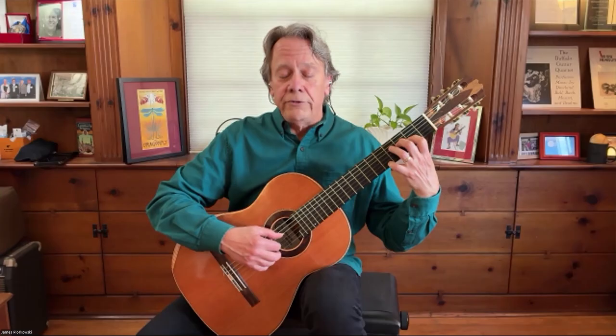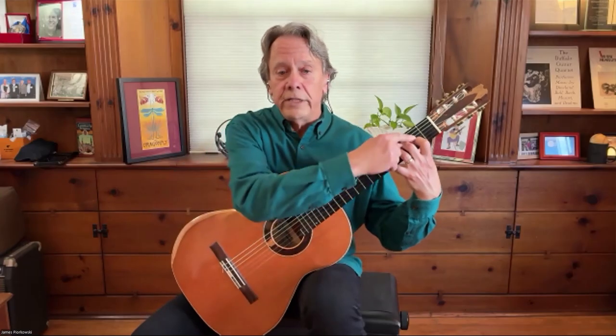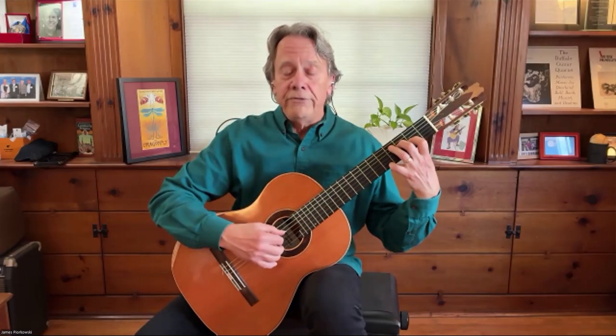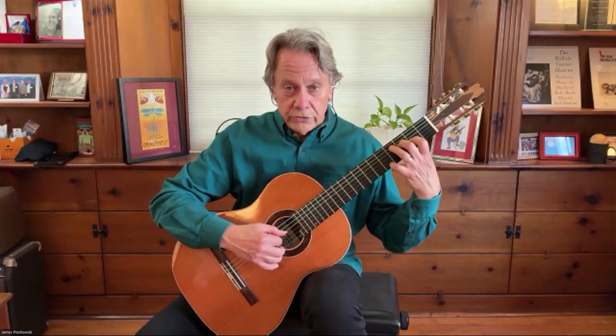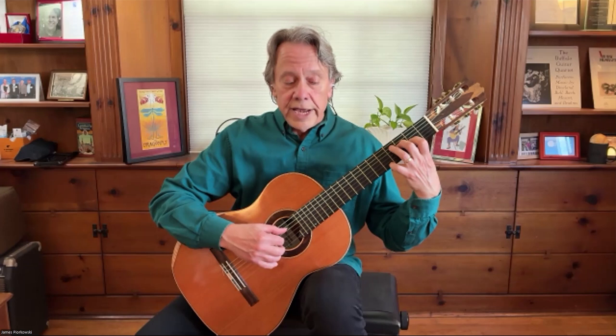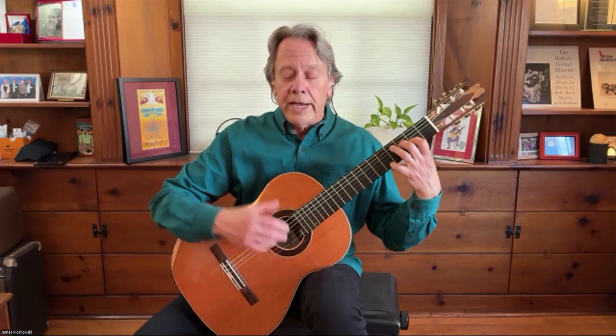I got my I finger prepared, my first finger's here. My I finger is hovering right in the gap between the second and third string. As soon as that happens, my thumb is ready to go again. And I'm thinking about what's going on in between the notes.